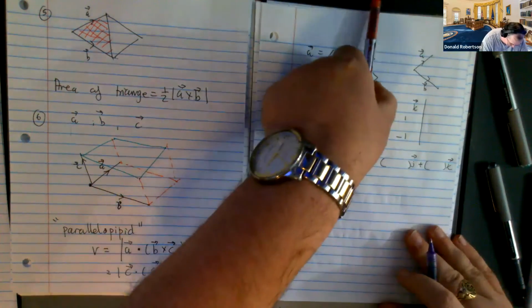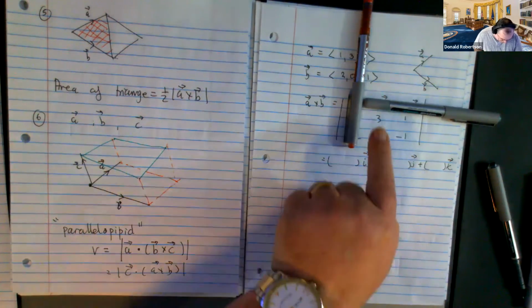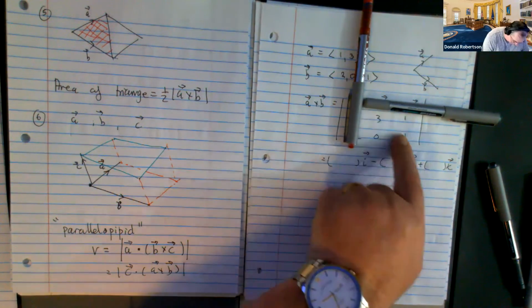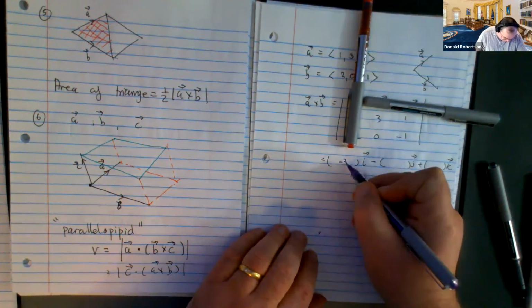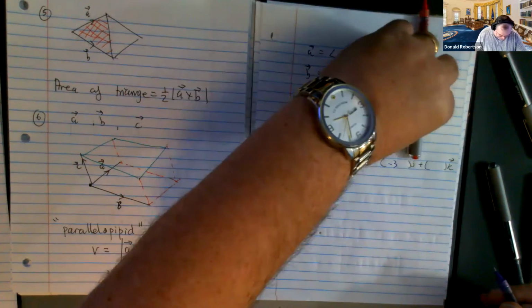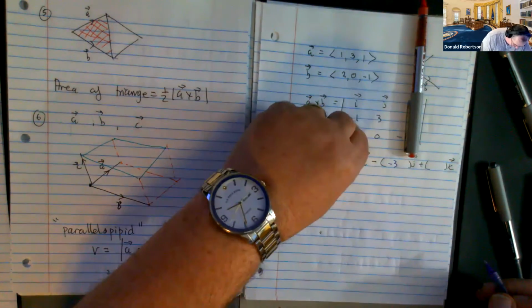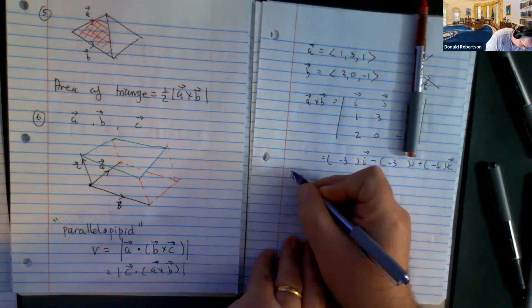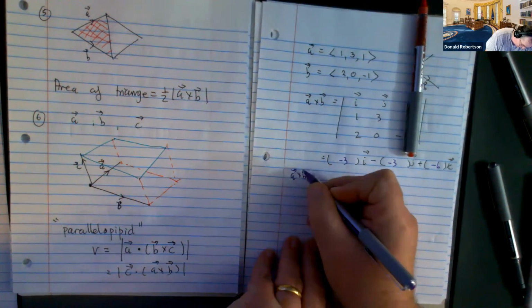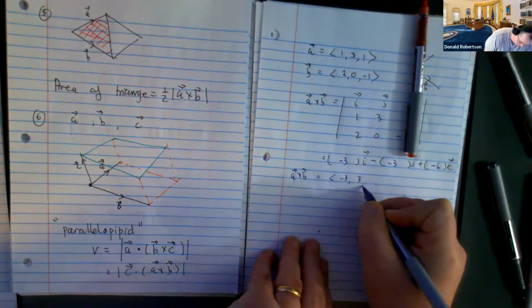Here we go. To get the i's, you cover up column i, you got -3, take away nothing, which is -3. Do the middle one now. You get -1, take away 2, which is -3. And then the last one is 0, take away this guy, so you get -6. And the cross product is (-3, 3, -6).